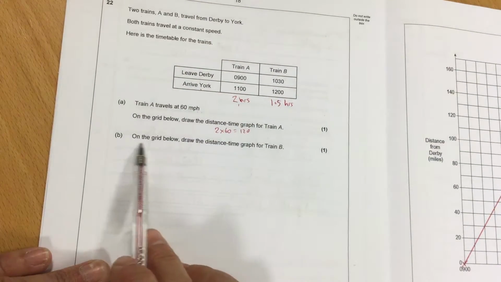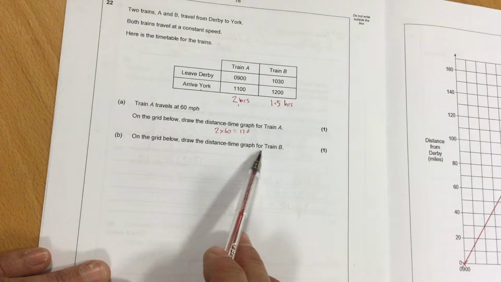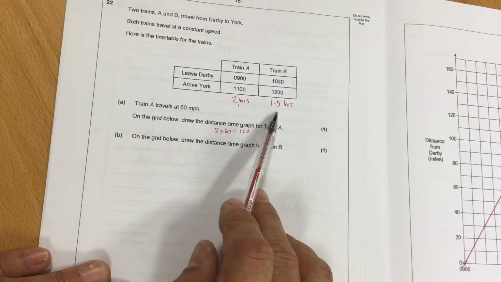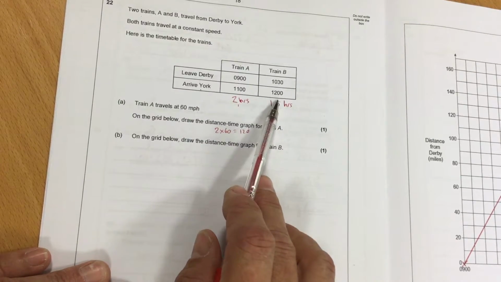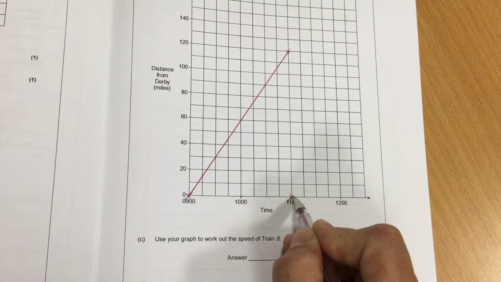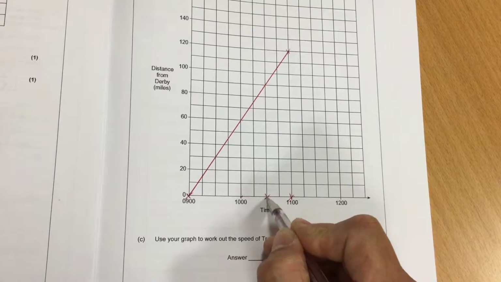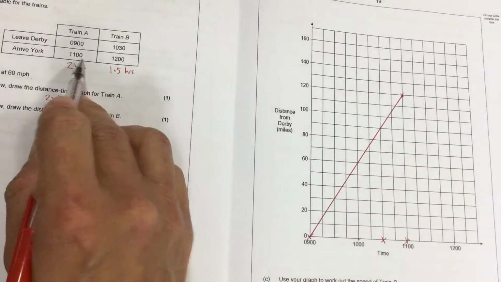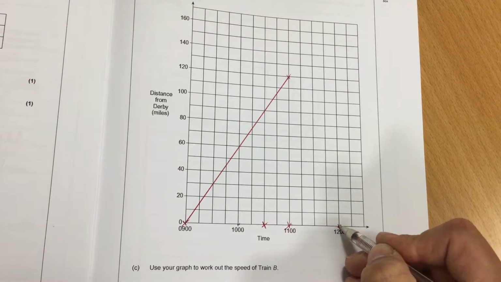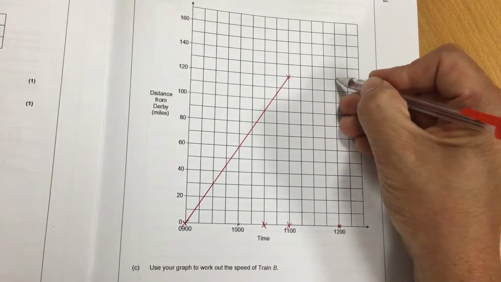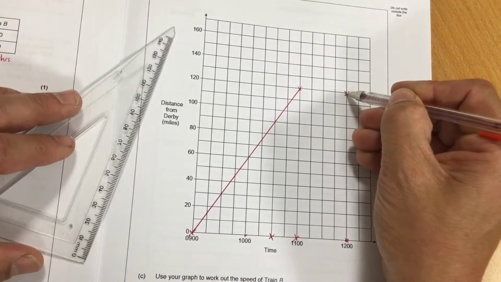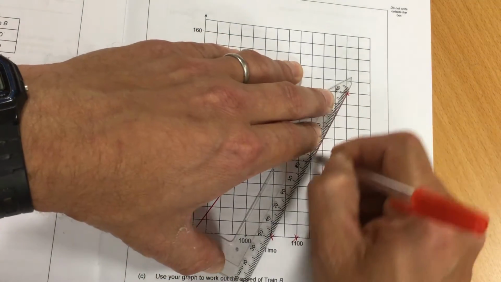So let's look at, on the grid below, draw the distance time graph for train B. Now train B did the same distance, because it went from Derby to York, but it did it in 1.5 hours, between 10:30 and 12. So let's have a look here. It left the station at 10:30, which is halfway between 10 and 11, which is here. It arrived at 12 o'clock, so it arrived here, and it did the same distance. So it starts there, ends there in terms of time, and still gets to 120 miles away from Derby. So now I'm going to put this line connected to this.